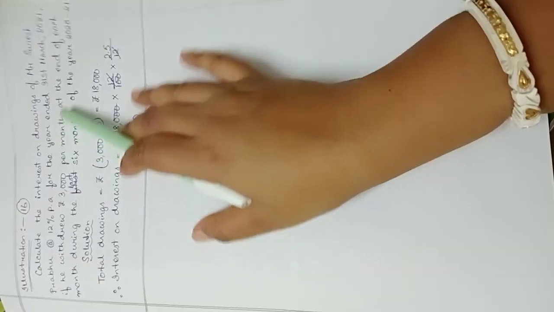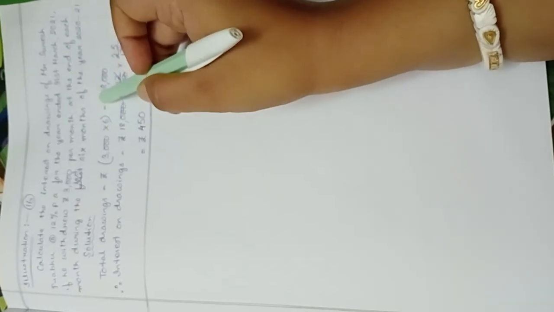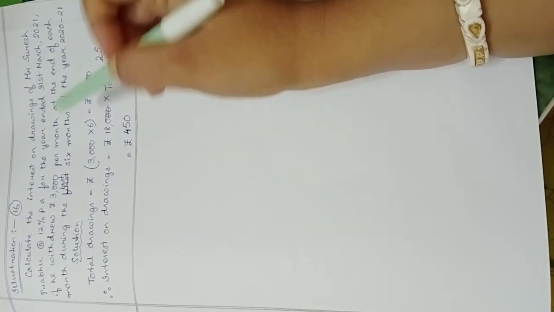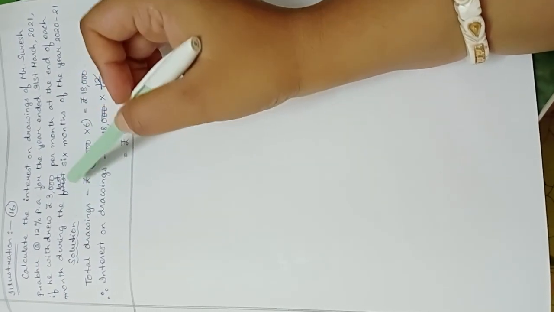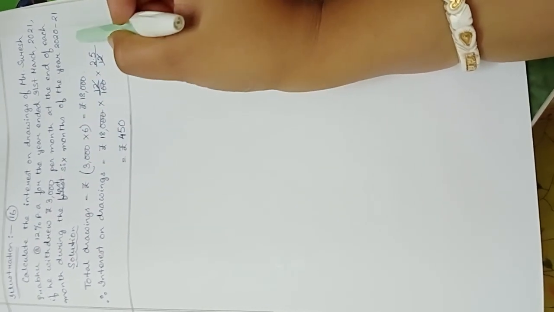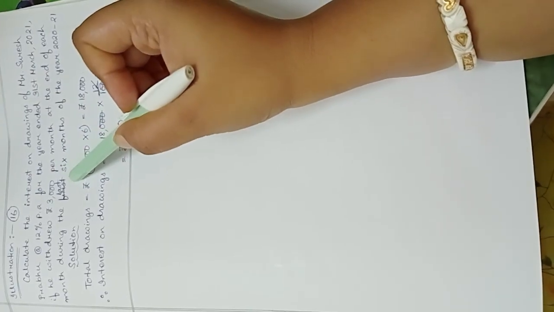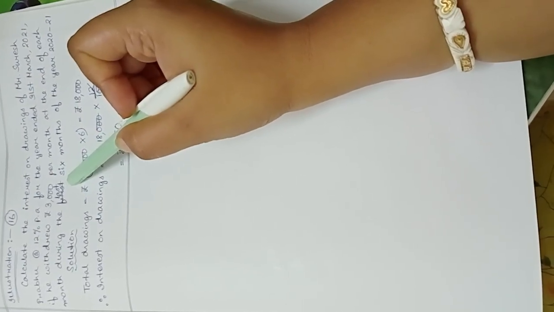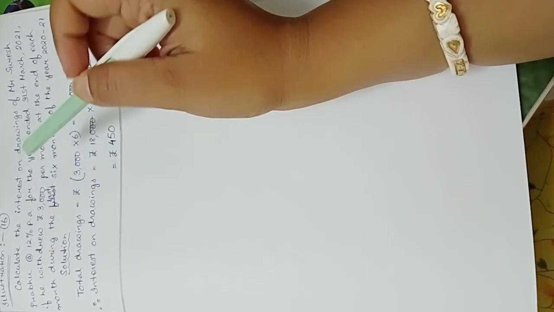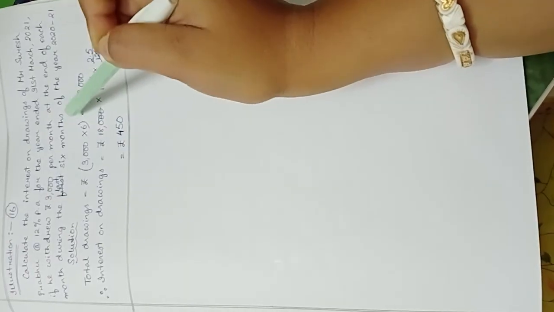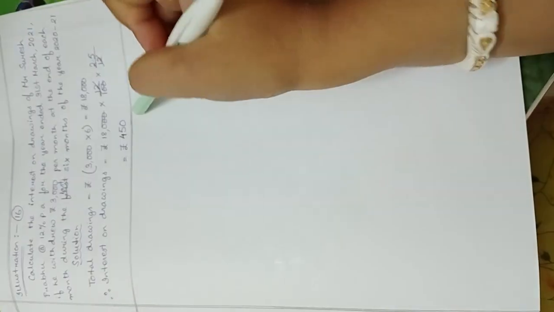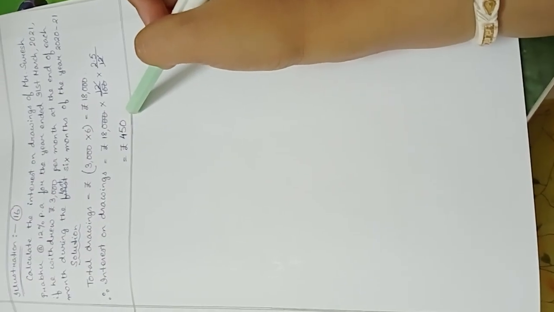So here you see interest on drawings is calculated in illustration number 16. Total drawings is to be taken out, and here it is said that during the last 6 months of the year 2021 the drawings are made. So starting from October, November, December, January, February, March, the drawings are made. And this is the period of drawings. So interest on drawings is calculated, which is rupees 450.